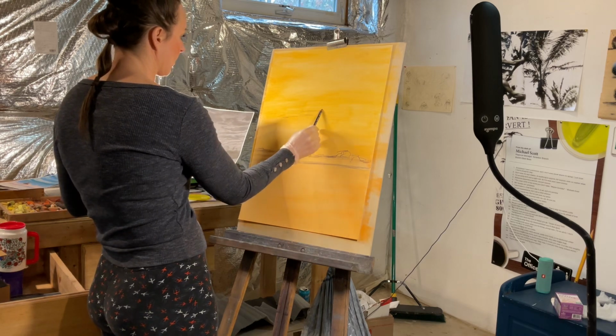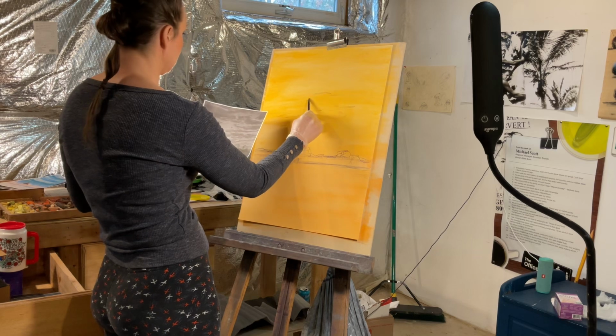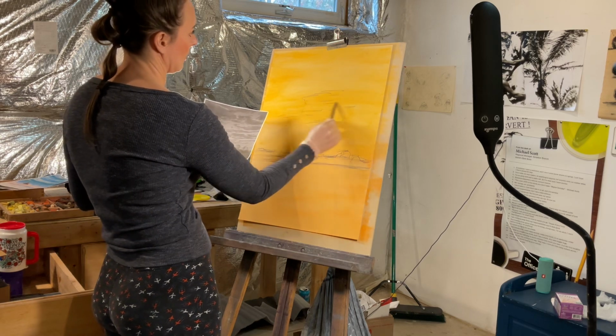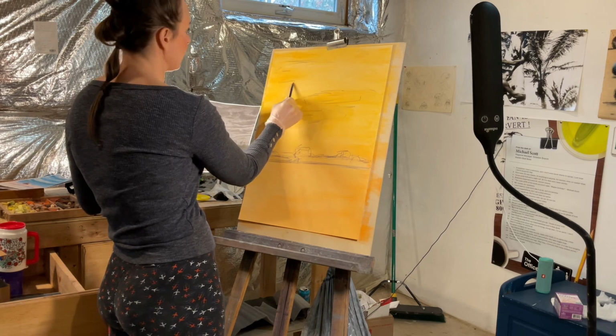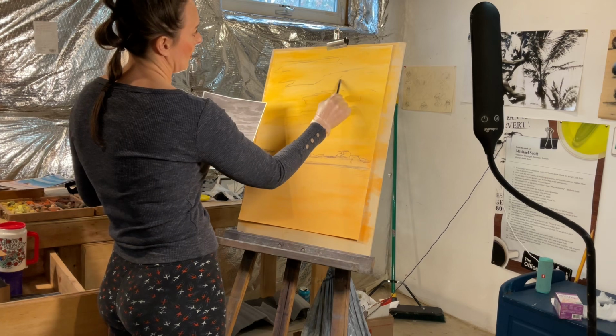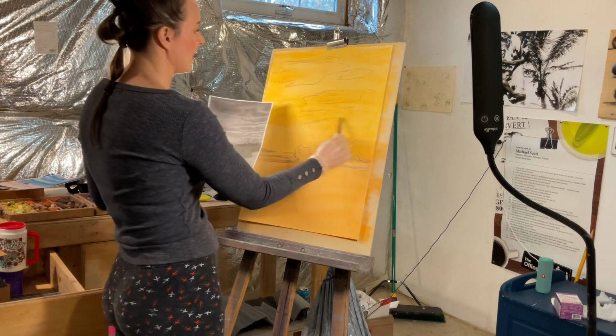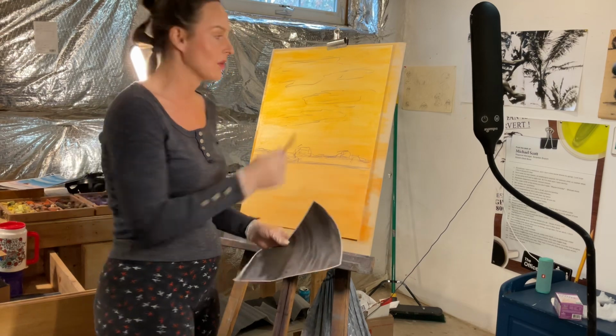And just in general, I know that I'm going to have some clouds happening, and I don't know exactly how I want them. And this will change as I'm painting, because sometimes you start painting something and you're like, ooh, I don't really like how that's turning out. So then you go in and change it.